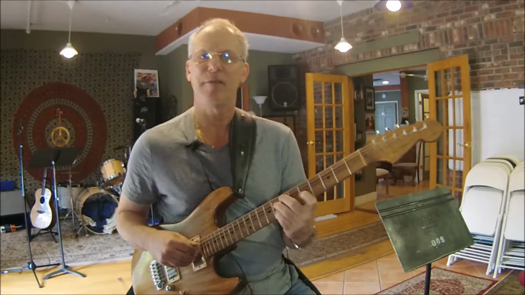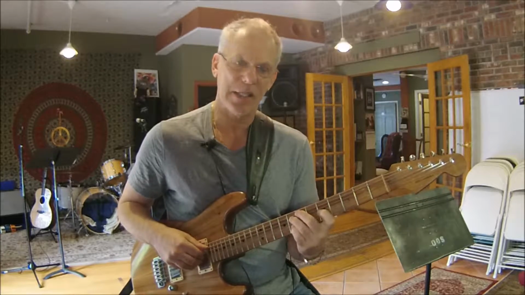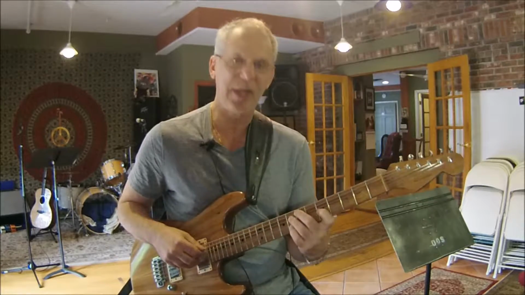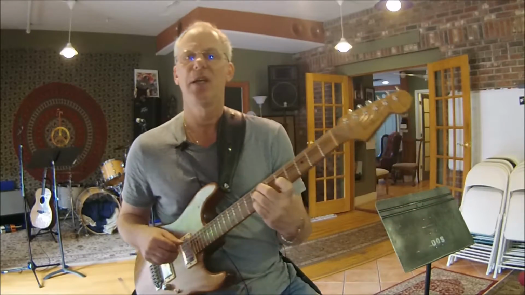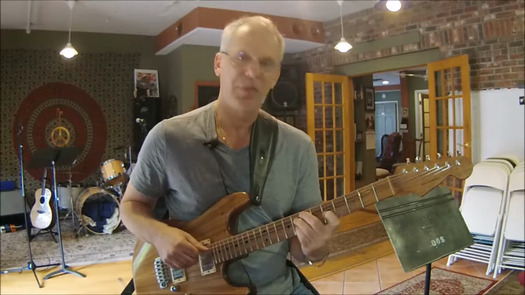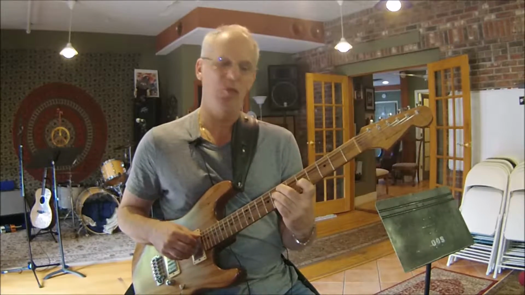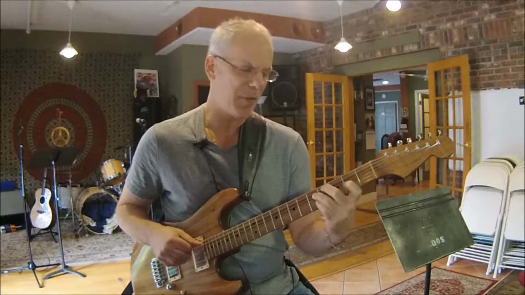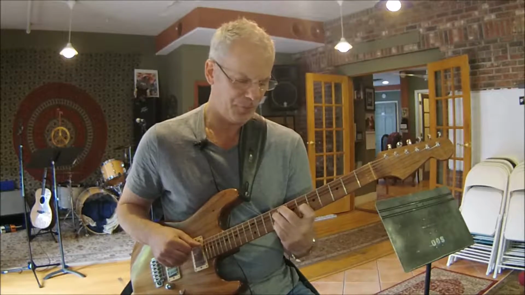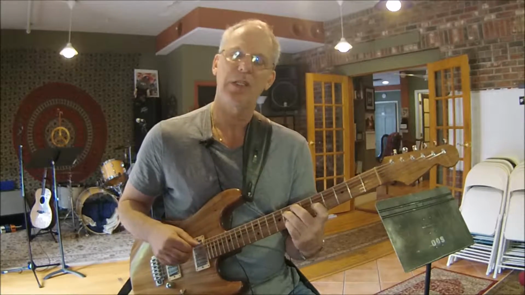So E is the natural third, B flat is the flat seventh. In this case, the C seventh, we have the root on third string and the fifth tone on the second string. So C seventh, this is a movable chord. You can move it up and down the guitar neck.